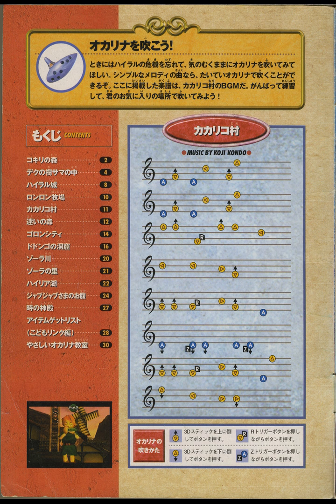Contents: Kokiri Forest, Inside the Deku Tree, Hyrule Castle, Lon Ranch, Kakariko Village, Lost Woods, Goron City, Dodongo's Cavern, Zora's River, Zora's Domain, Lake Hylia, Inside Jabu's Belly, Temple of Time, Item Get List, Child Link Edition, Easy Ocarina Classroom, Kakariko Village, Music by Koji Kondo.